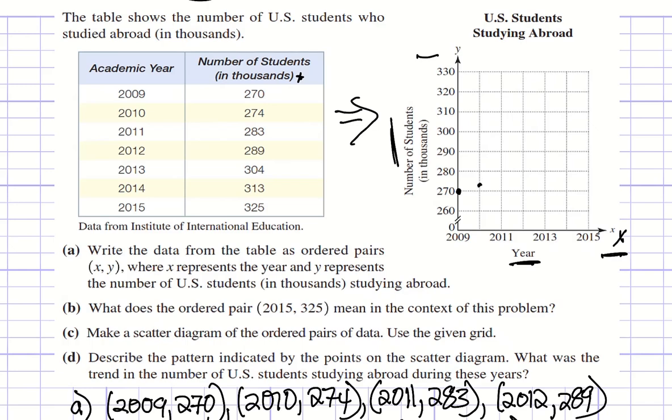274 is about here. And then 2011 has 283. 2011, it will be 280 there, and 283 is about here. Then 2012 is 289. It's close to 290, so it's probably about here.